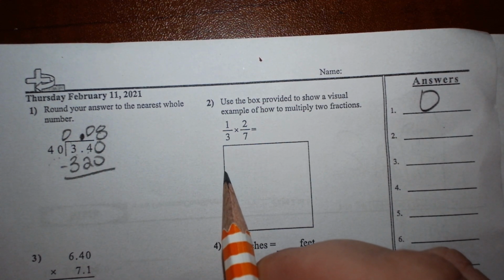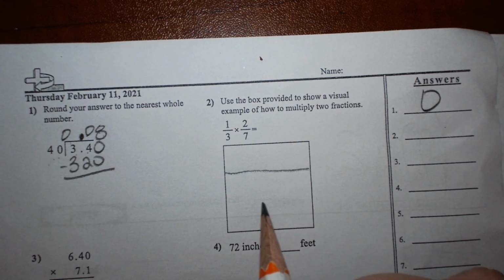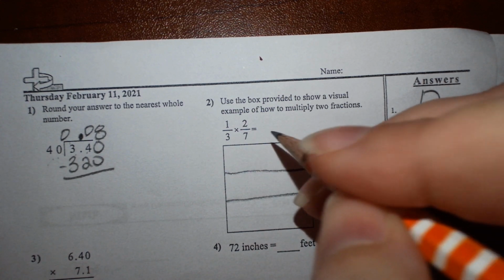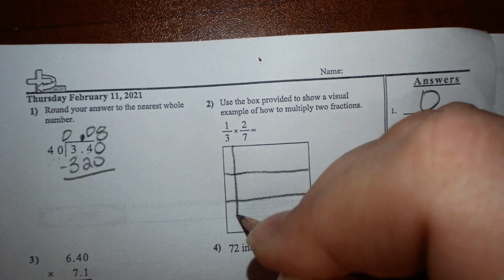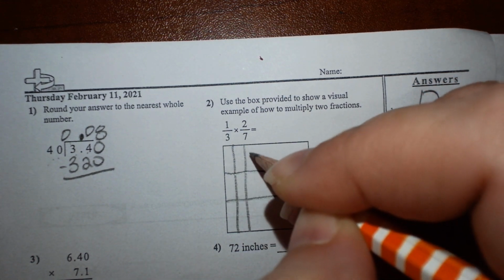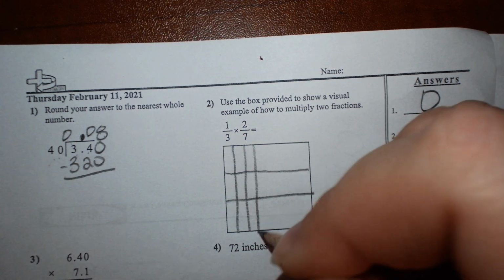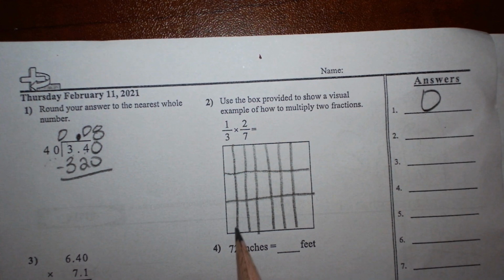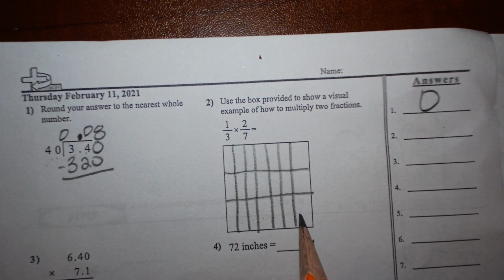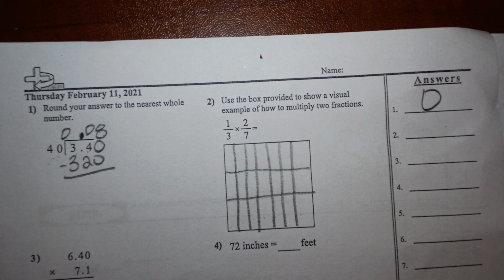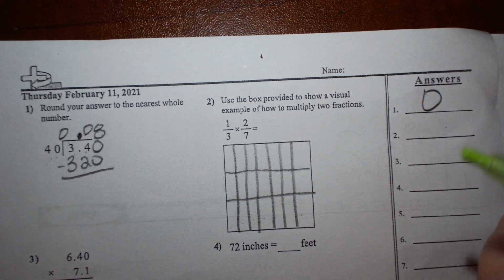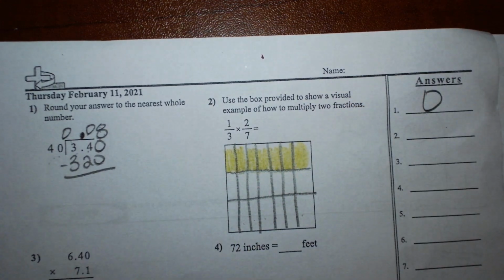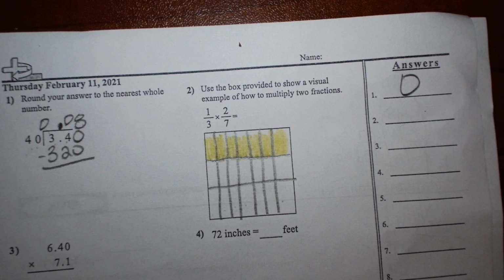All right, so, 3 rows and what? 7 columns. 1, 2, 3, 4, 5, 6, 7. Okay. Of my rows, how many should be shaded? 1. Of my columns, how many should be shaded? 2.